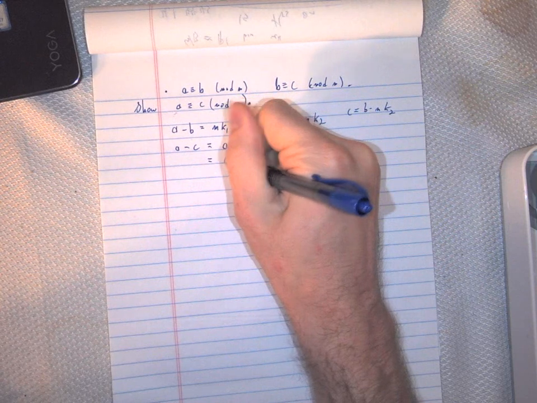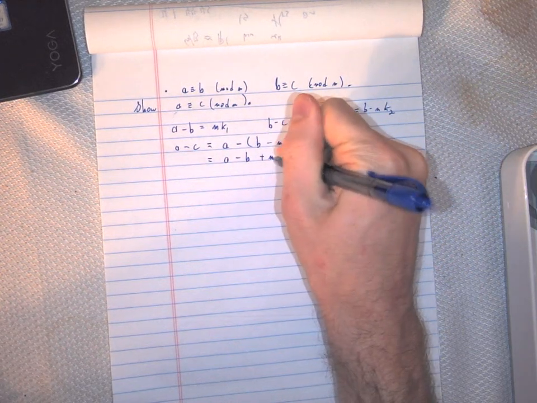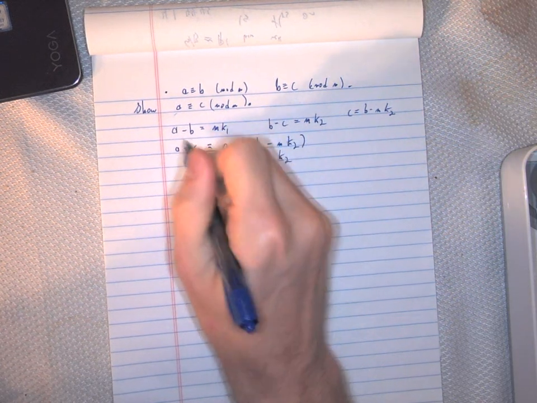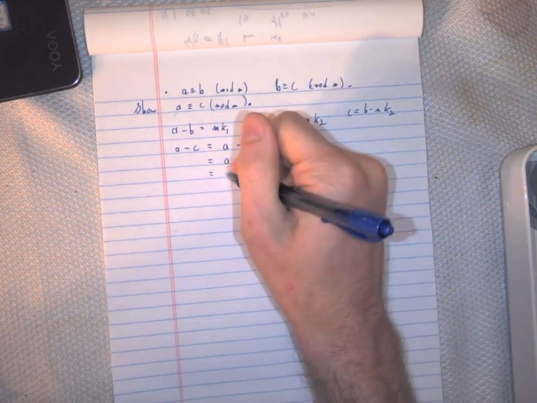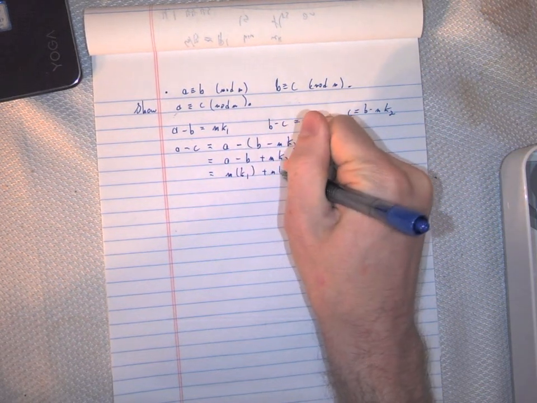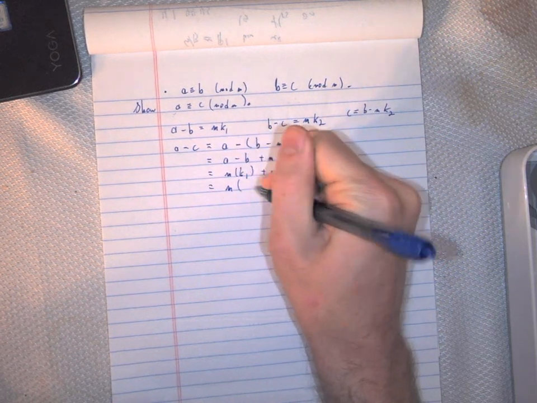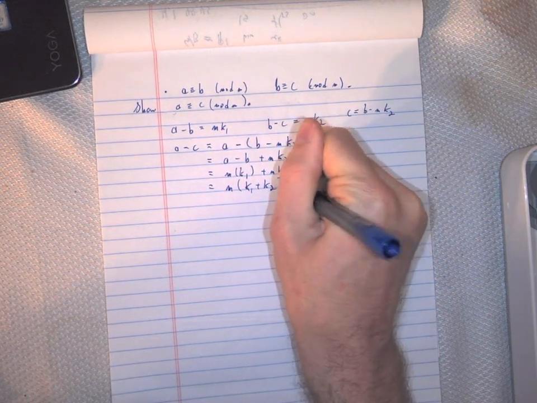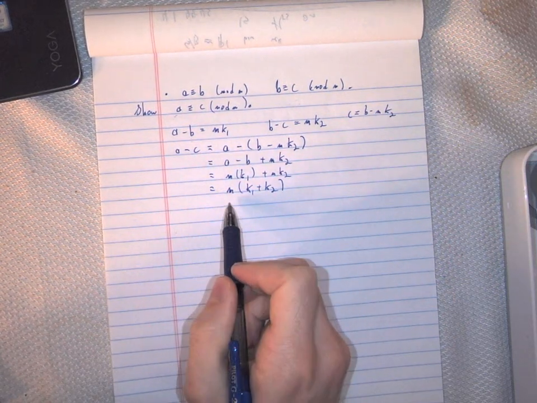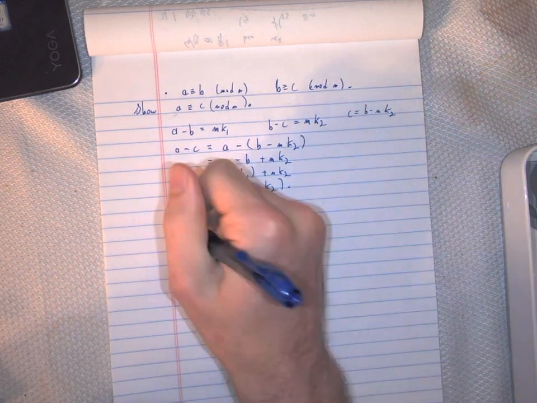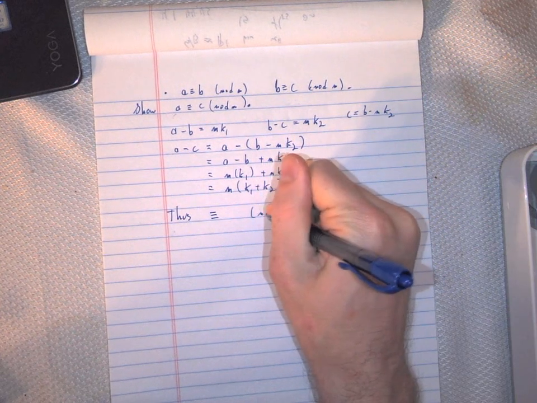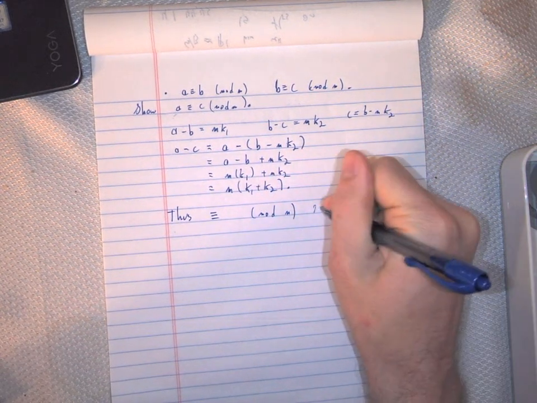So this is equal to a minus b plus m k2. But a minus b is already equal to m k1. So this is equal to m k1 plus m k2, which is equal to m times k1 plus k2, which shows that a minus c is divisible by m. a minus c can be written as m times some integer. Thus, congruence mod m is an equivalence relation.